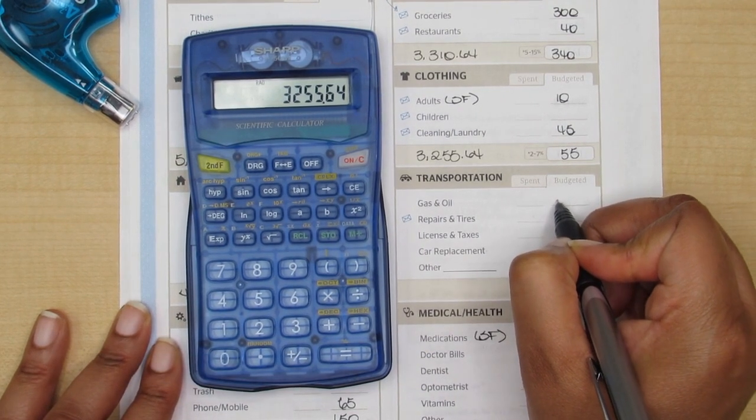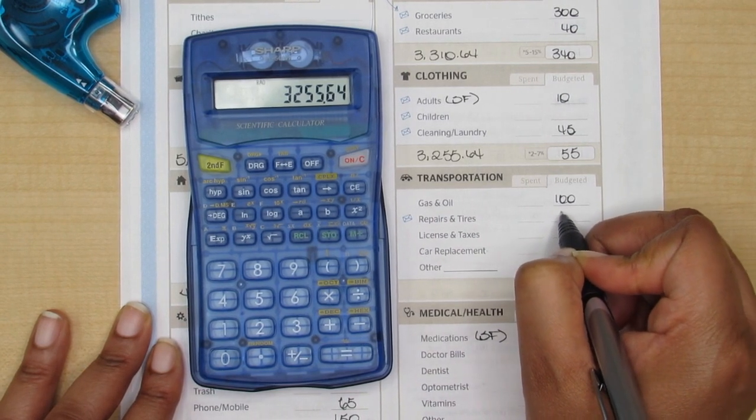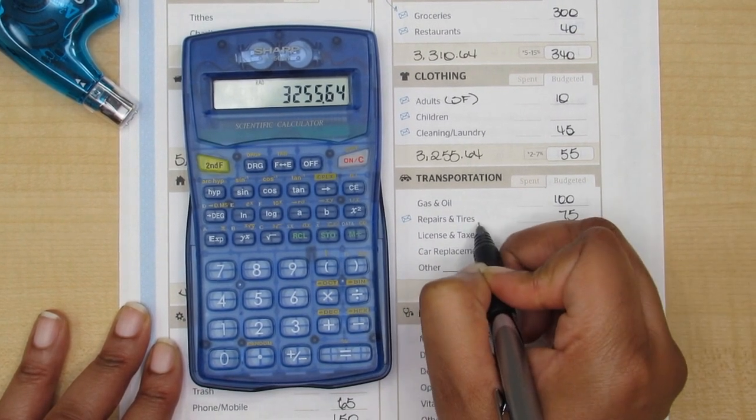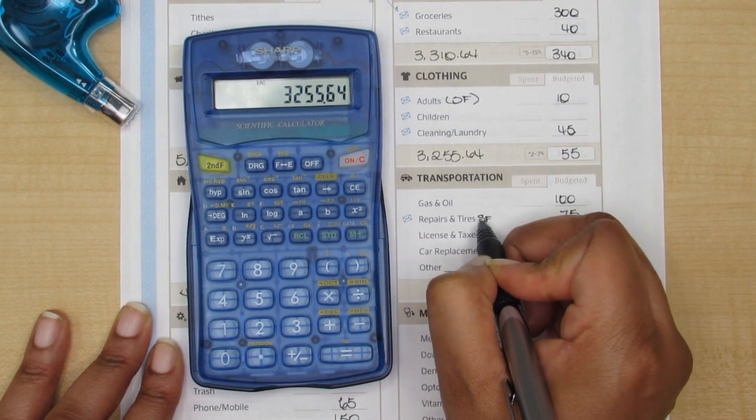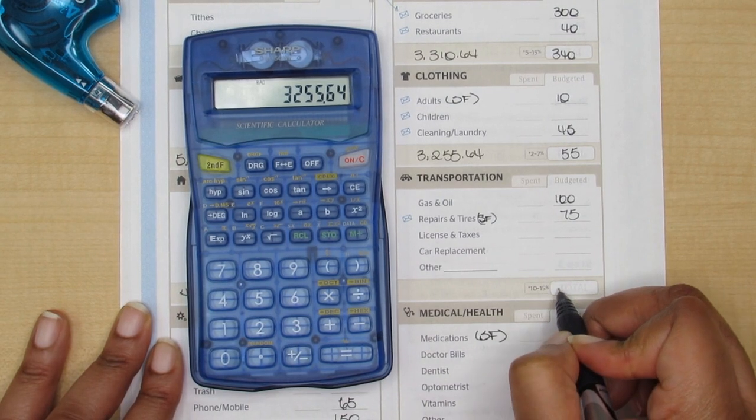Gas, $100. Repairs and tires, $75. And this is really my car maintenance sinking fund. So that's what that is. The total here is $175.